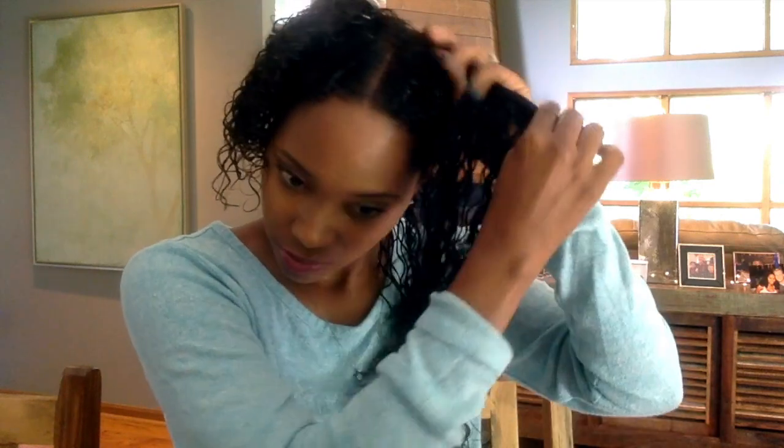Alright, leave-in. And I always apply my products to very wet or damp hair. I don't want it dripping wet just because I don't want water dripping all over the place. But very damp, it just has natural slip. And I find that my hair just absorbs products so much easier.